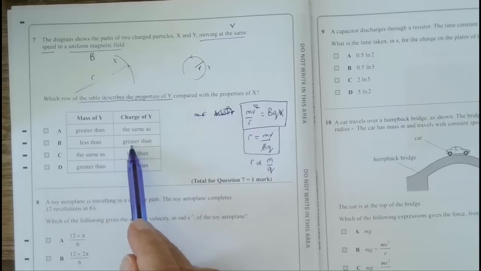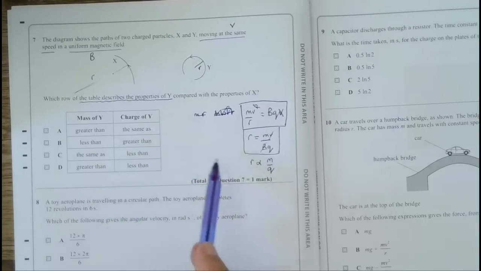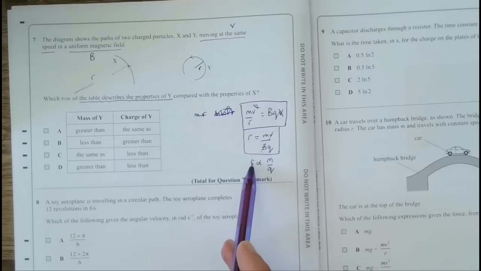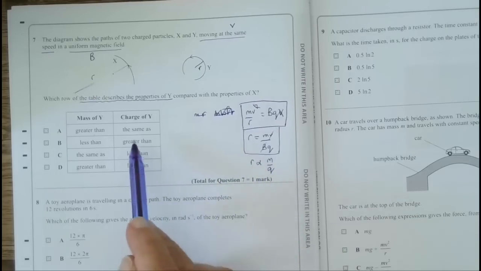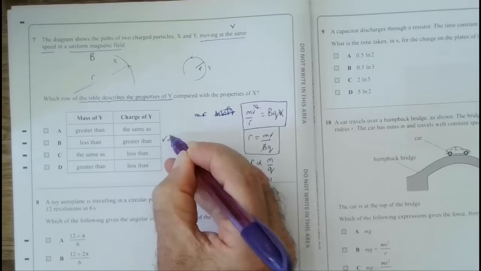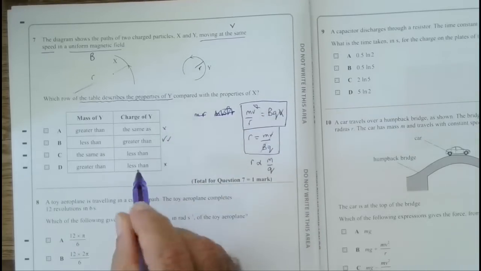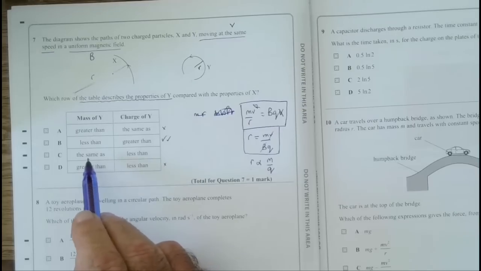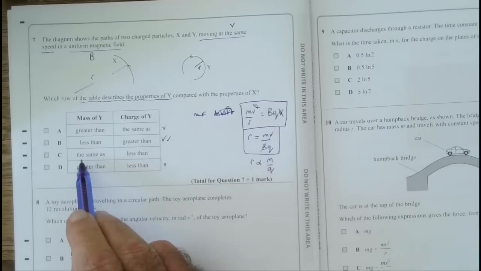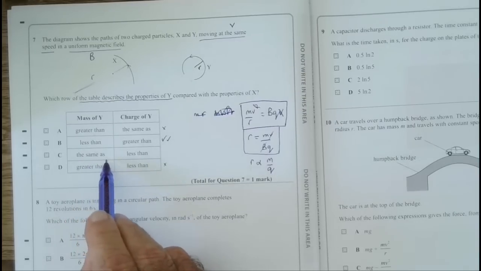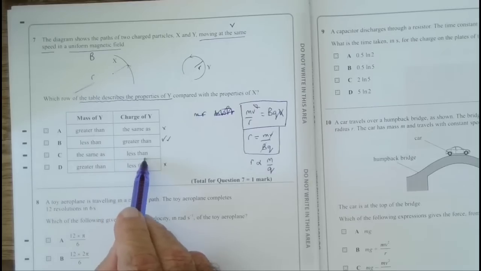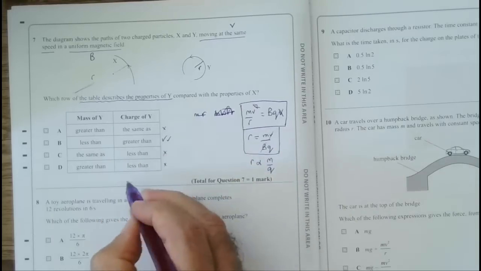And then if you look across, if the charge is greater, again, the radius will be smaller. So this has 2 ticks. This has 1 cross already. We haven't checked the other ones, but only one has 2 ticks. If the mass is the same, then we want the charge to be larger. So this one is definitely incorrect.